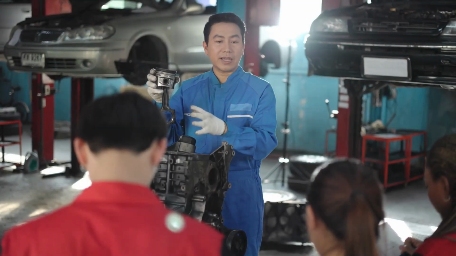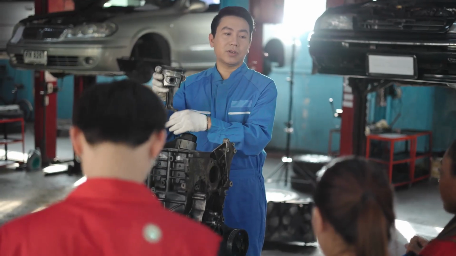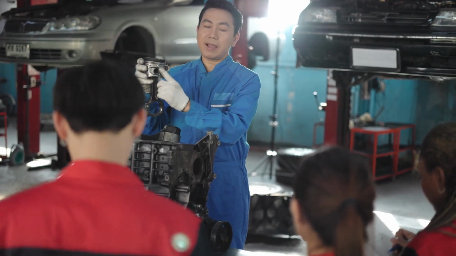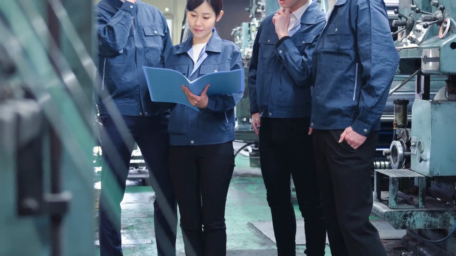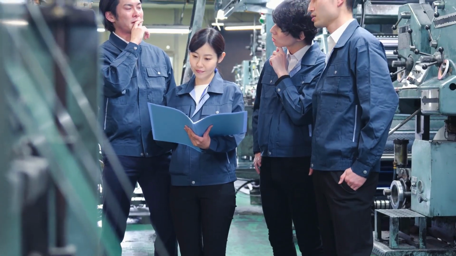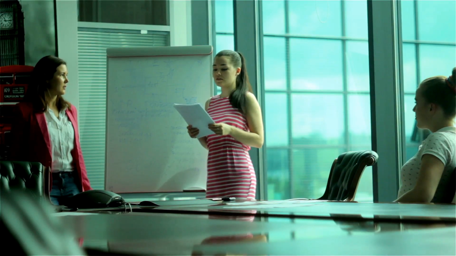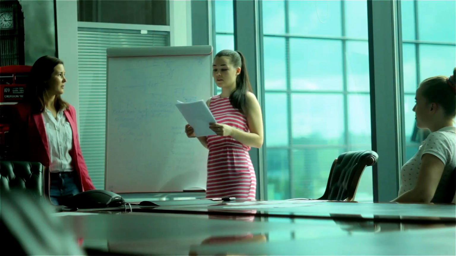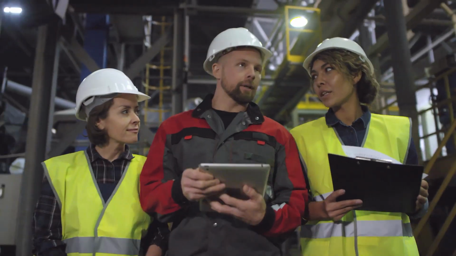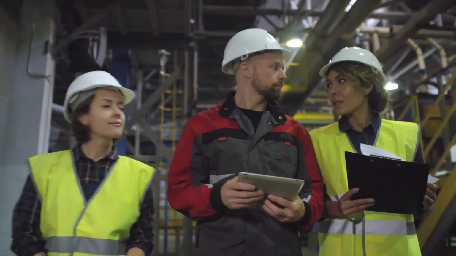CAPA is one of the most frequently used and most frequently misunderstood elements of a quality system. Many people associate CAPA with a form, a database entry, or an auditor request. Others see it as a corrective action report that must be completed whenever something goes wrong. But CAPA is not a document. It is a process of cause elimination.